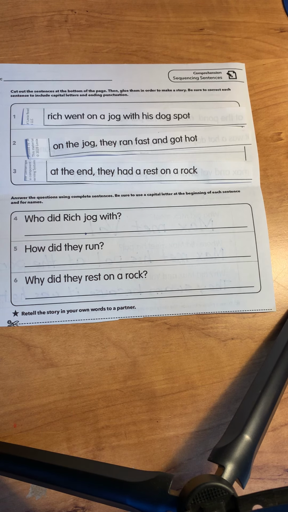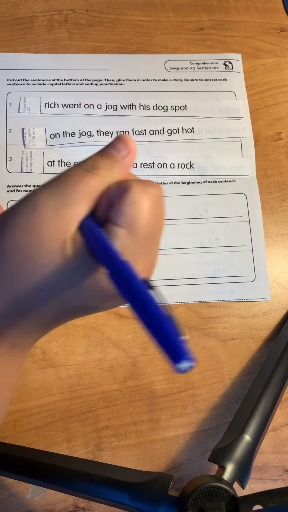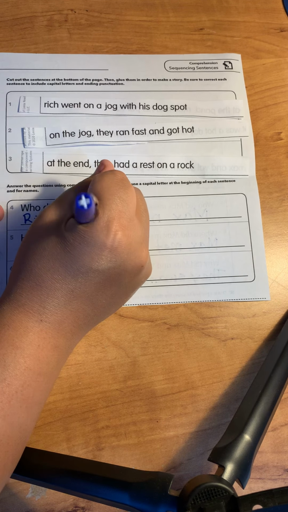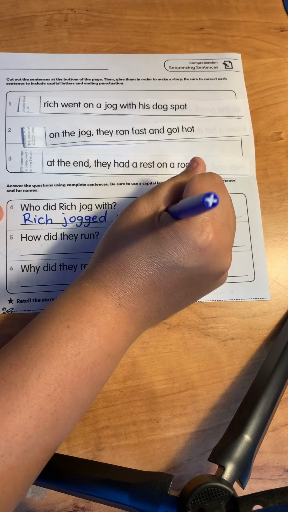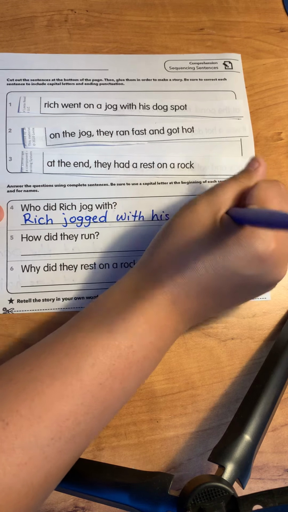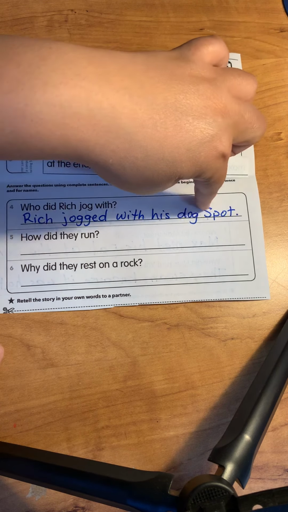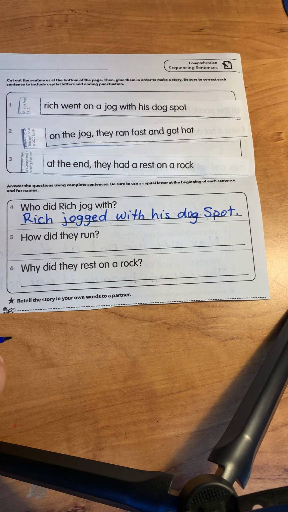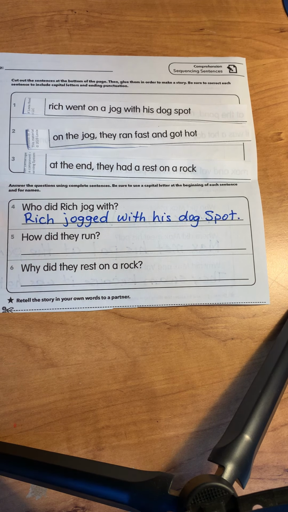So number 4 says, who did Rich jog with? So Rich jogged with his dog Spot. Spot is his dog's name, so that's why I capitalize the S, because it's an important name. Okay. Number 5, how did they run? Did they run fast or slow? They ran fast, and they ran so fast that they got hot.